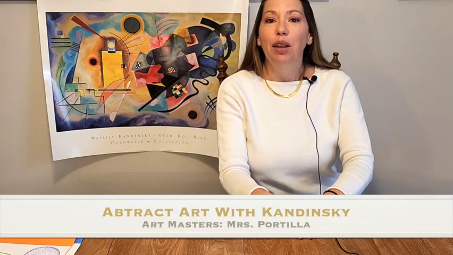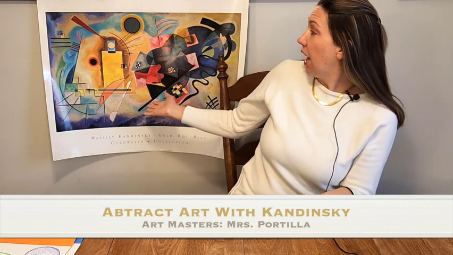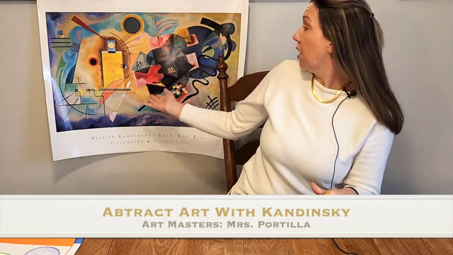Portilla. Today we're going to be doing abstract art by Kandinsky, who is considered the founder of abstract art. As you can see, abstract means unrealistic, although Kandinsky did usually use a theme to his art, so you could kind of get an idea of maybe what he was trying to portray in his art.